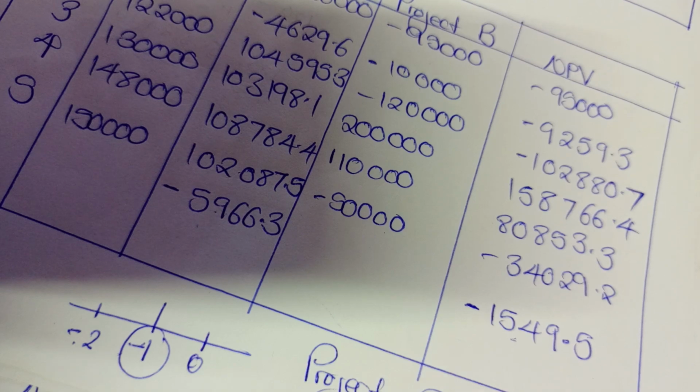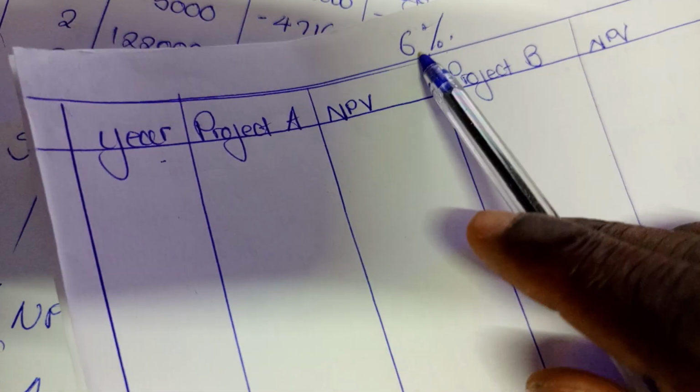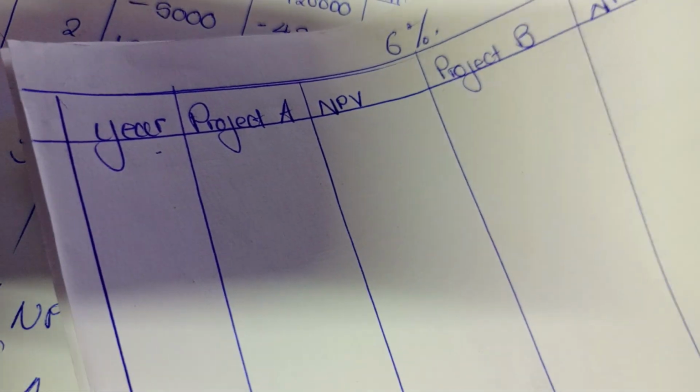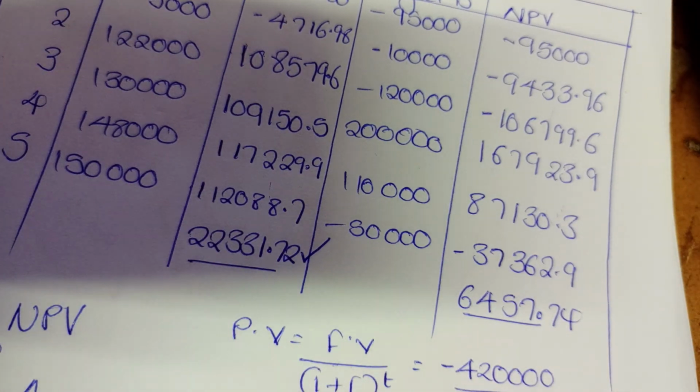So we can just go directly in calculating our IRR for both 6% and 8%. Remember, let's assume to say we had 6% as our original rate, the one we can use in calculating our net present value.